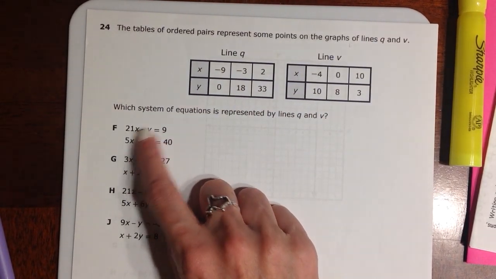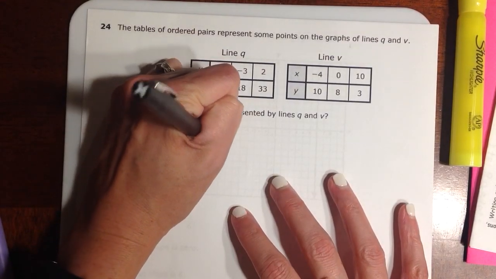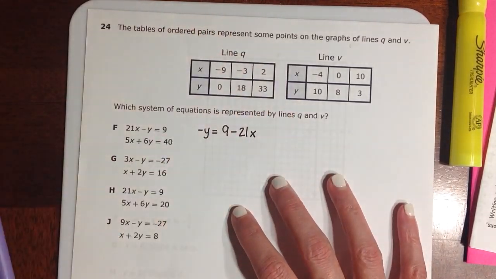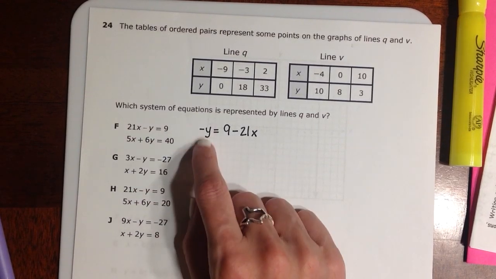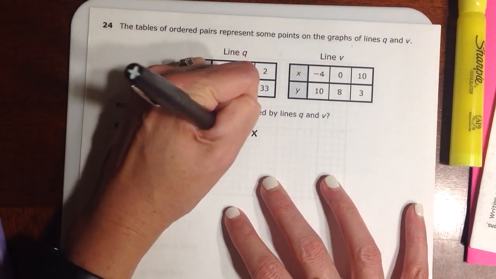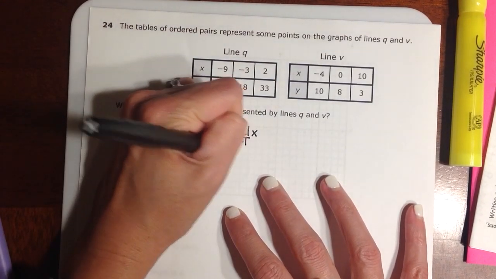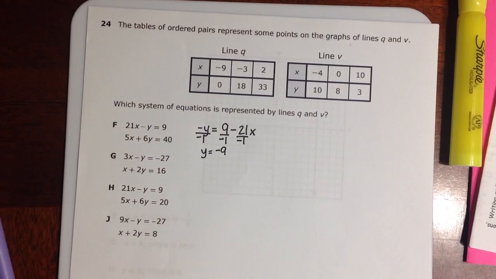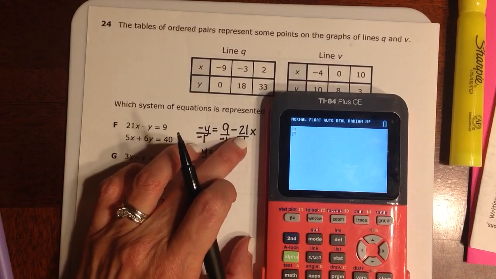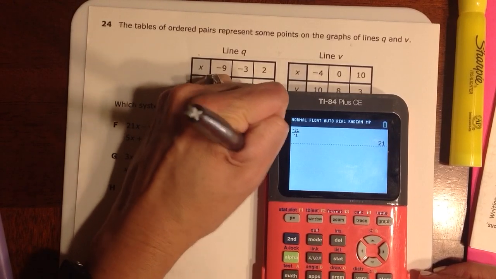So the first one I'm going to do, I've got to move the 21x to the other side. So I'm going to end up with negative y is equal to 9 minus 21x, because I have to subtract 21x from both sides. And then I don't want a negative 1y, I want a positive 1y. So I'm going to divide by negative 1 all the way through. And so I'm going to get y equals negative 9, because 9 divided by negative 1 is negative 9. And so now I'm going to do my next. So I've got negative 21 divided by negative 1, and that's going to be a positive 21x.